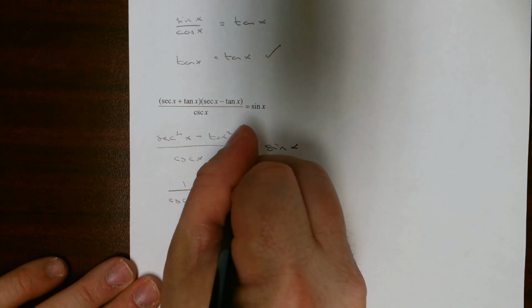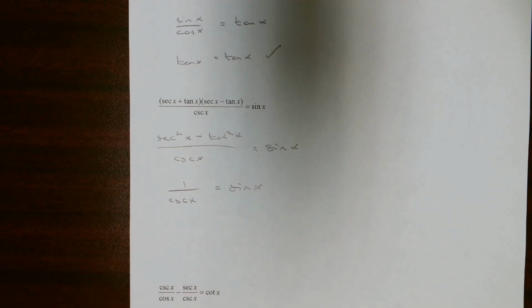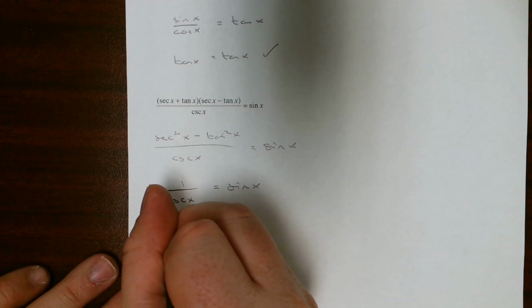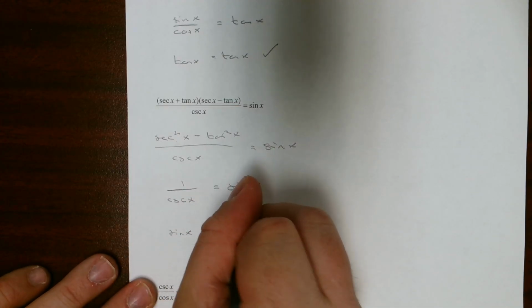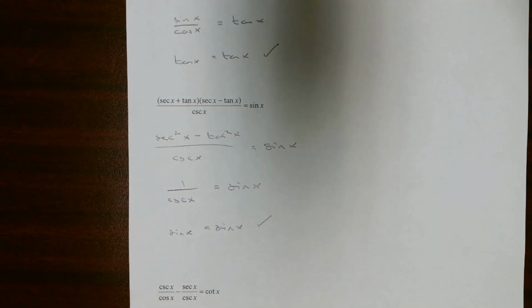1 over cosecant is equal to sine. And now we know the definition of sine is 1 over cosecant, so by reciprocal identities, we are now verified.